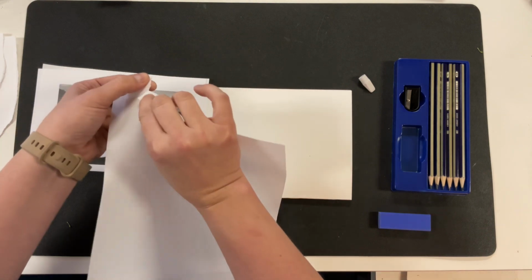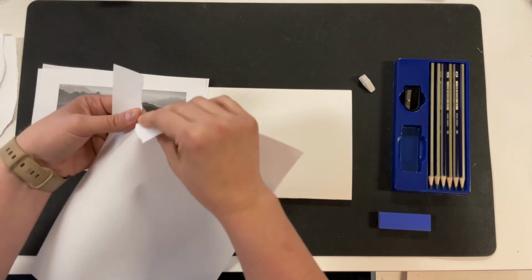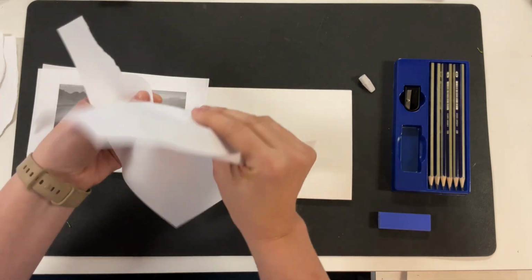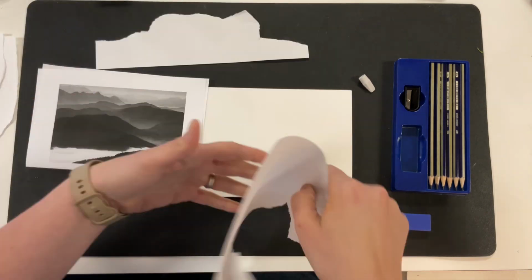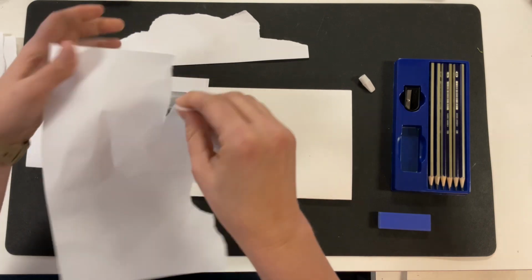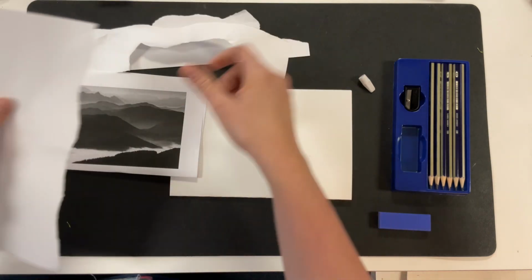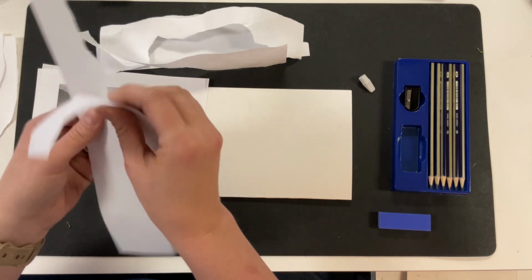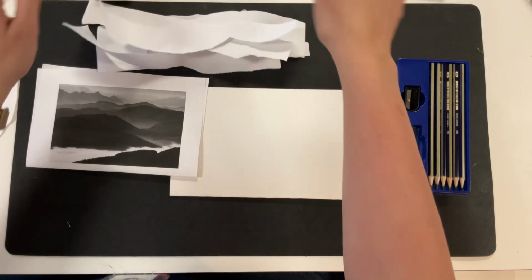Welcome back, guys. Let's start by ripping up a piece of paper. Just make it jagged, kind of up and down. Just keep ripping it. Give yourself a few different strips to choose from because inevitably you'll like some and not others. So just give yourself a variety.